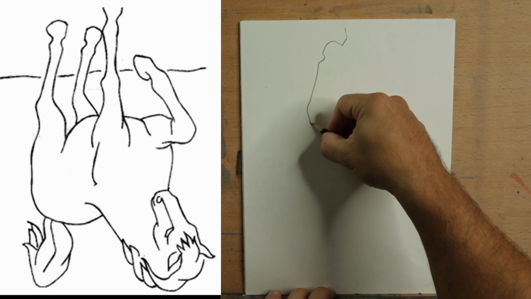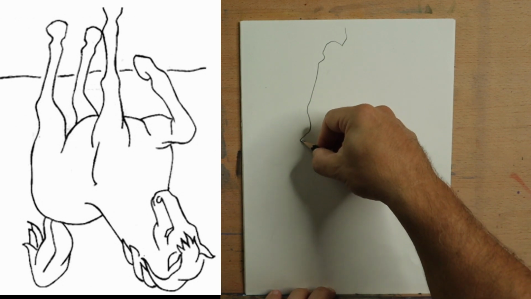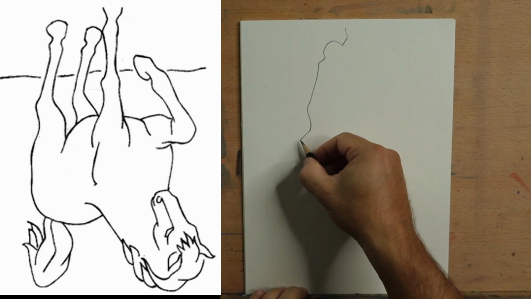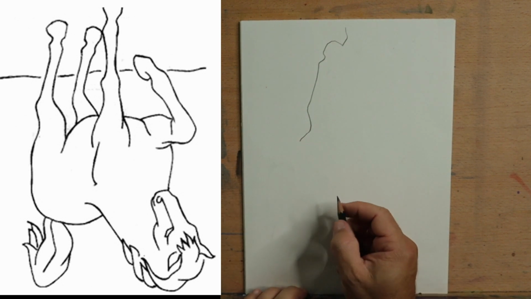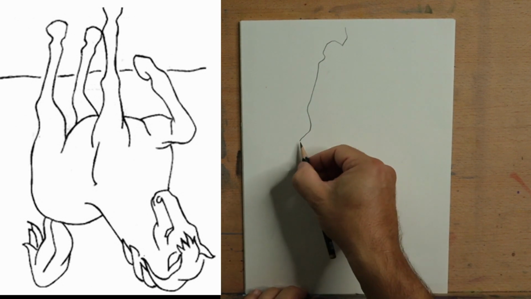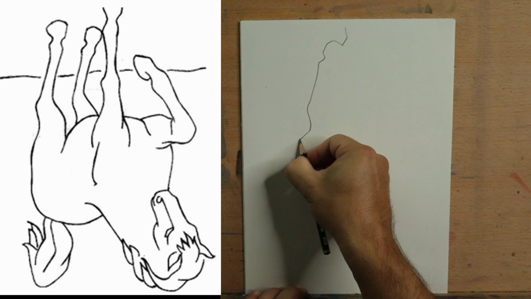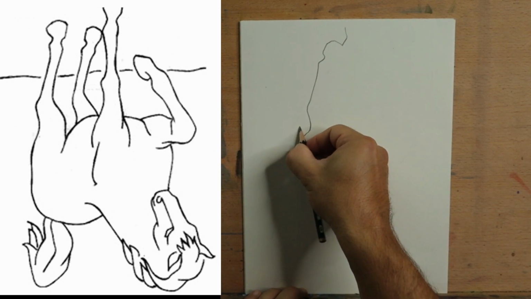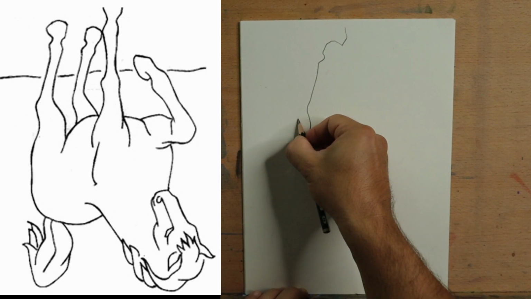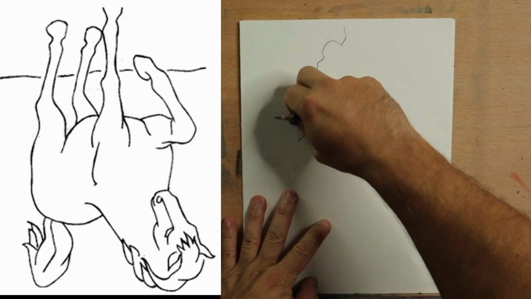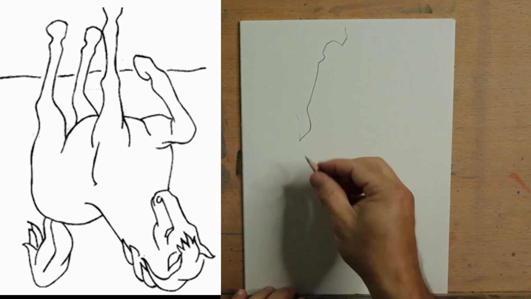Can I just glance at it when I need to put my pencil back? Yeah, just a quick glance. But the idea is 99% of the time you're drawing, you should be looking at the thing you're drawing. Doesn't that make sense? How are you drawing it if you're not looking at it? Nobody has that good of a memory. I know this line is coming off. I lost my focus. I was going a little too fast.